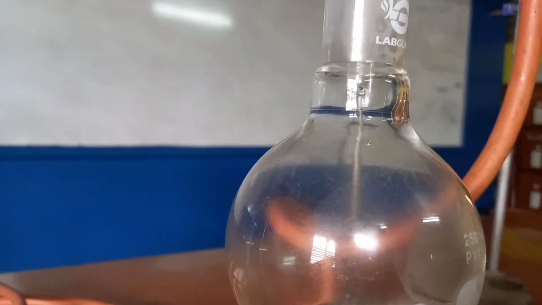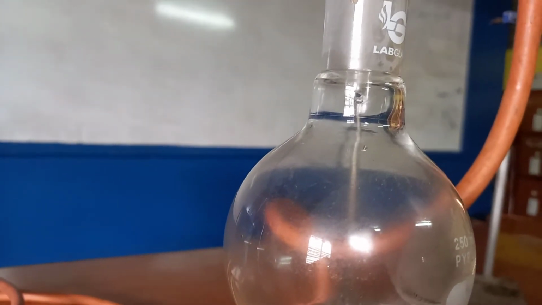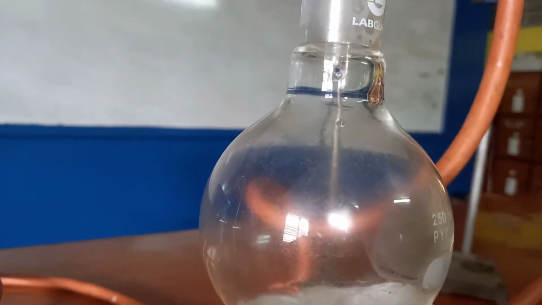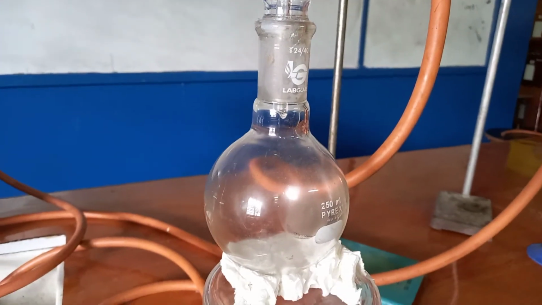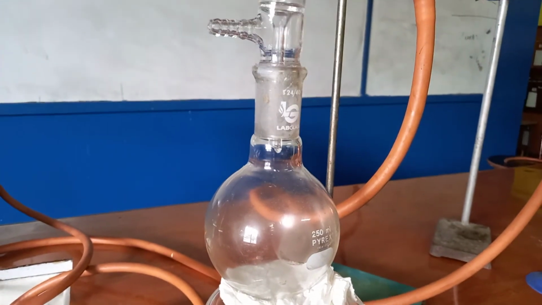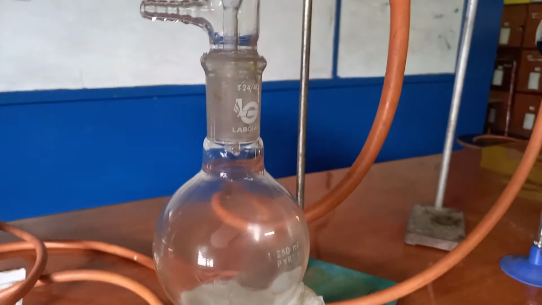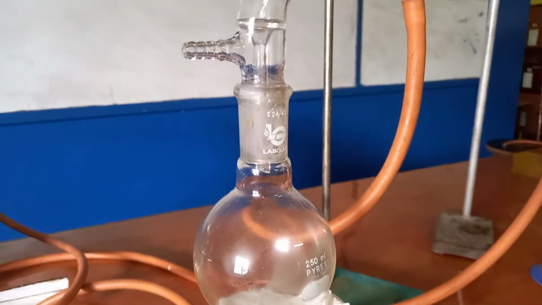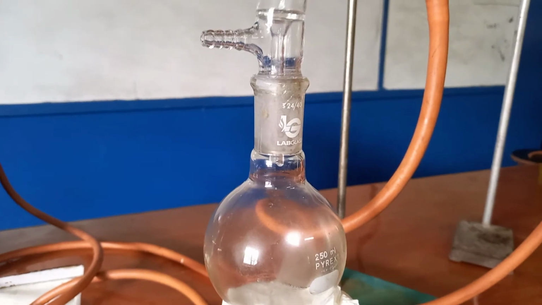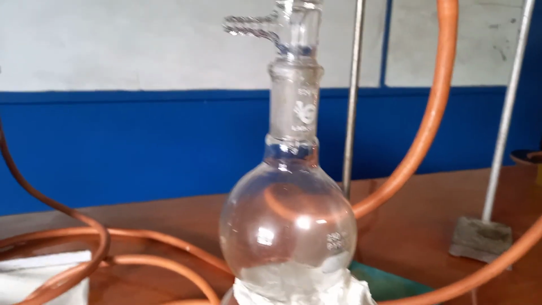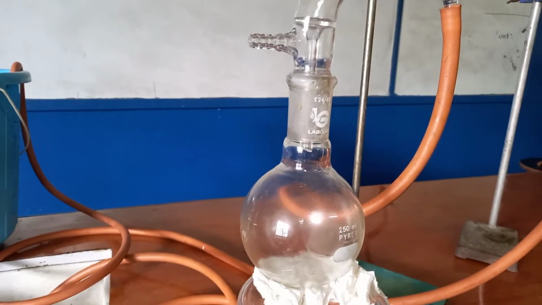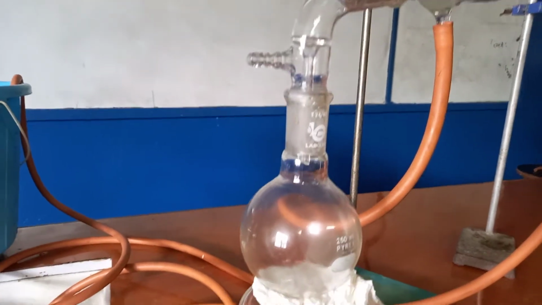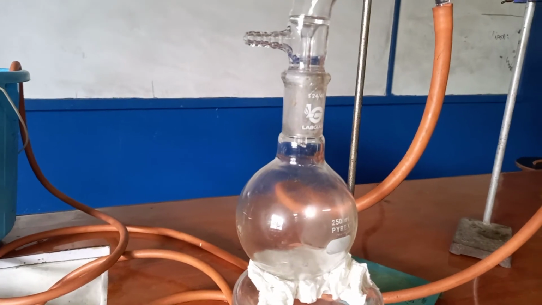We know that it can go to a carboxylic acid, but we don't allow it to go to the carboxylic acid. Right? So we did it with distillation: as the alcohol is oxidized to the aldehyde, it vaporizes and we collect it. I will do the one now where we allow it to go to the carboxylic acid, and that is reflux. So with reflux, we don't allow the vapor to escape.